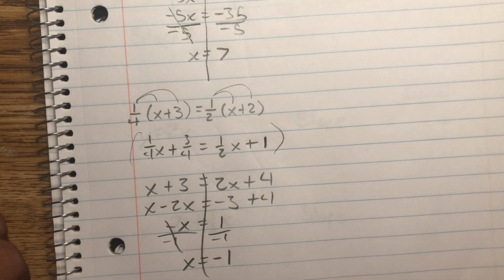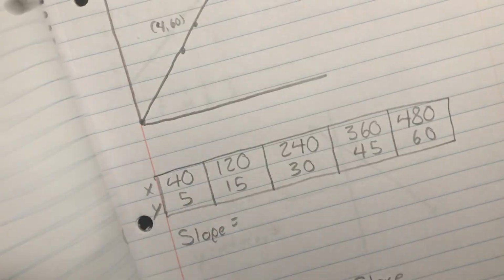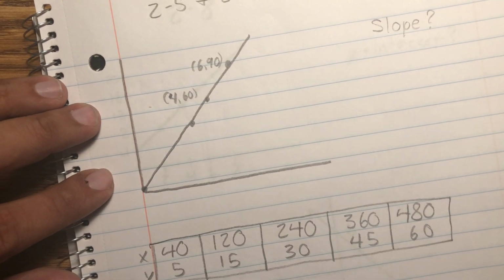Hopefully I'm still on the screen. If I'm not, I think it was just one line. I wasn't, but I put it back on there. So let's work on this now. Let's move that a little bit. All right.